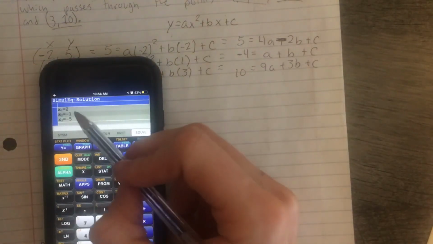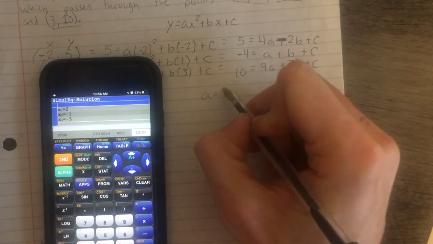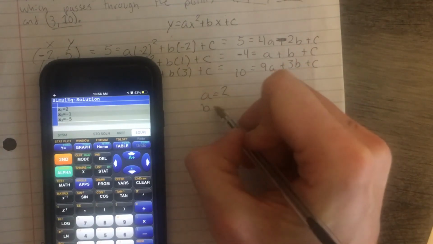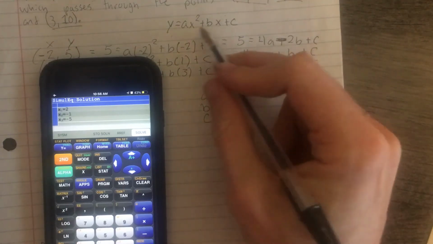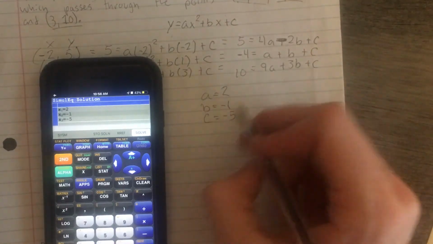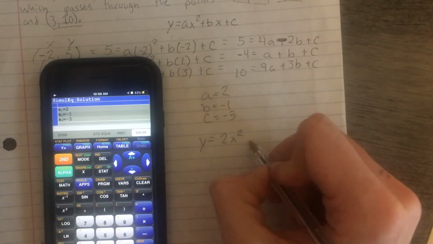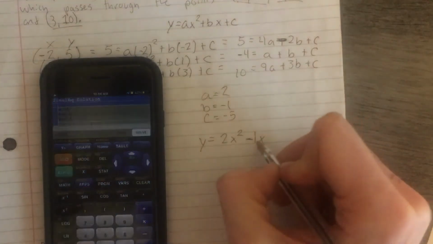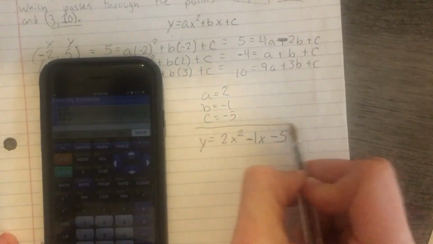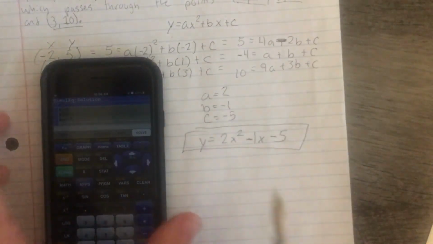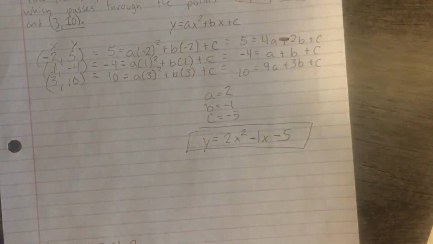So x1, x2, x3, those are the values of a, b, and c here. So the equation that's going to end up working here is going to be y equals 2x squared minus 1x minus 5. And that's the equation. If you graph that, that's going to pass through all 3 of these points.